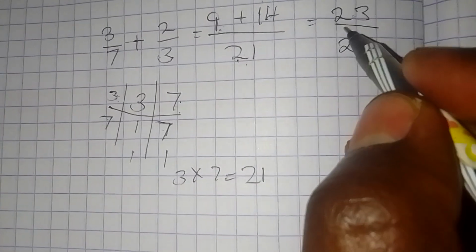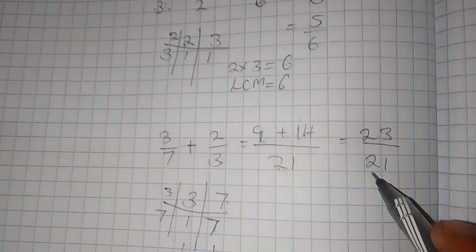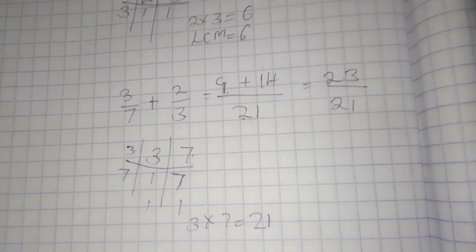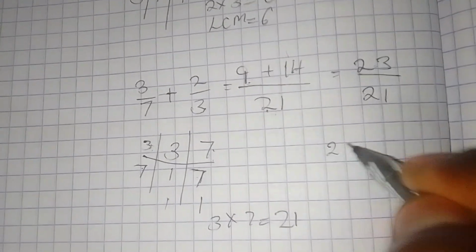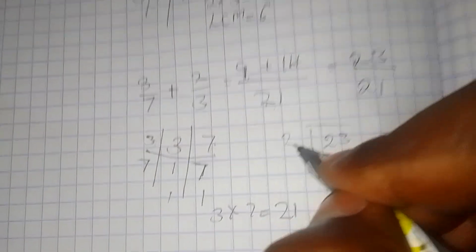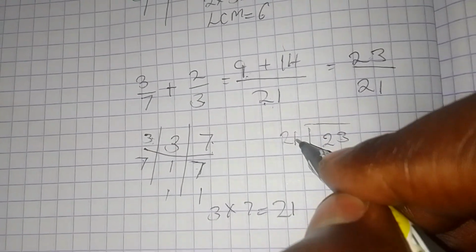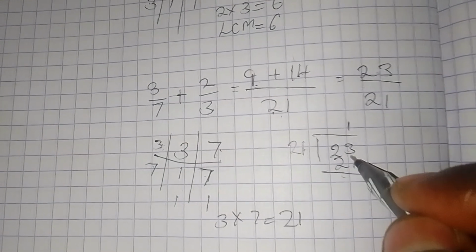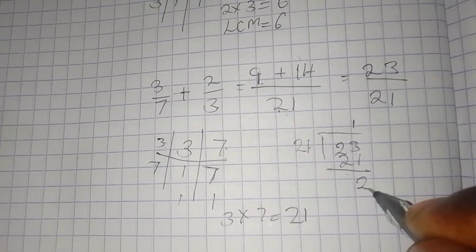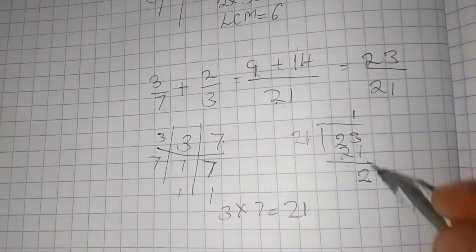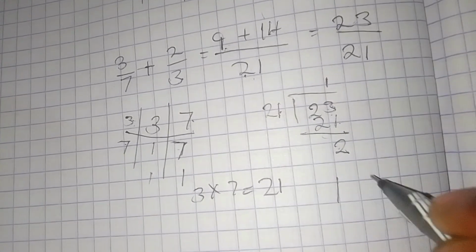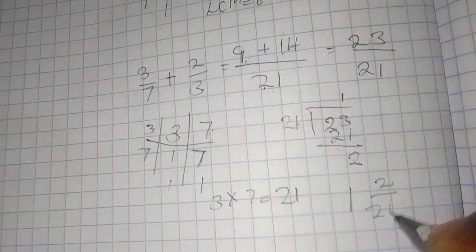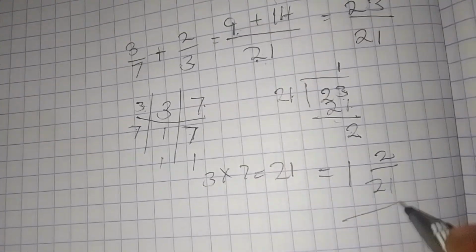So because it is 23 over 21, you cannot leave it that way. So you divide 23 by 21. 23 divided by 21, you get 1, because of 21. What remains is 2, because 23 minus 21 is 2. So the answer becomes 1 and 2 over 21. That is our answer.